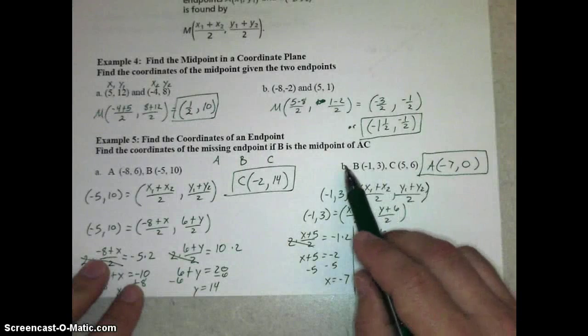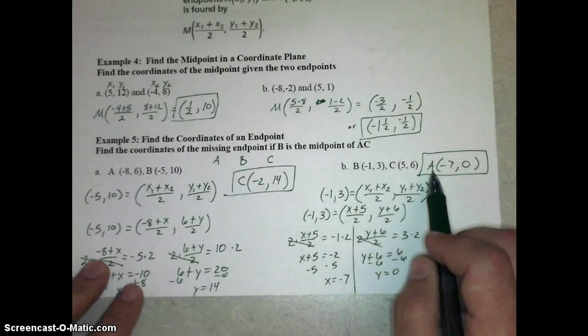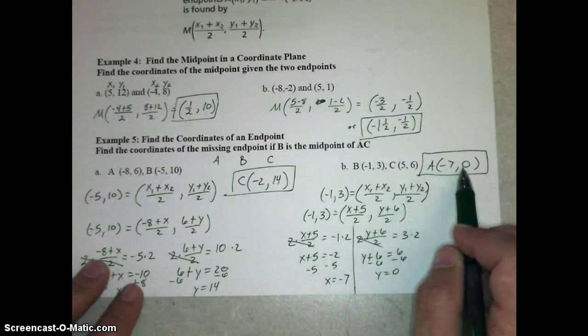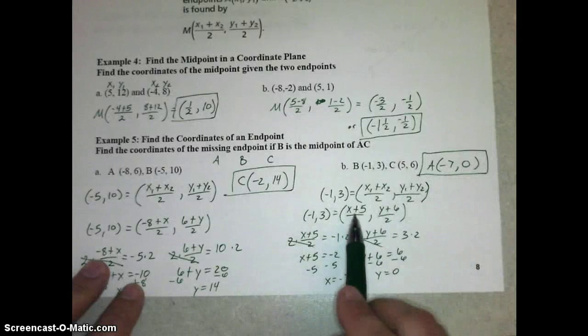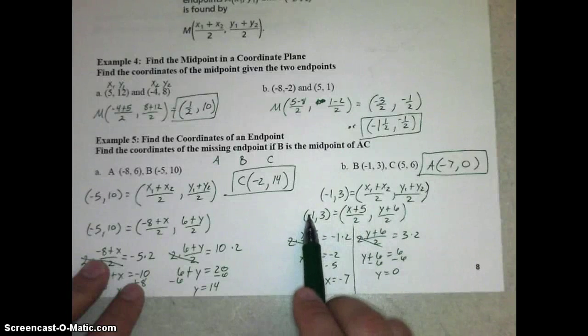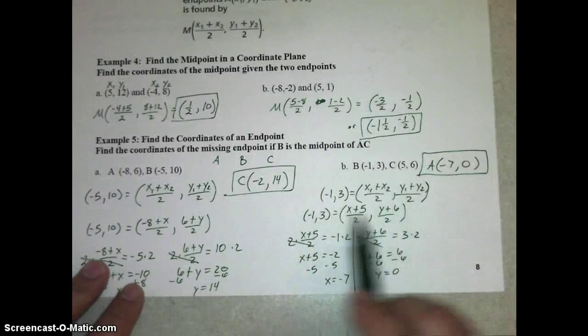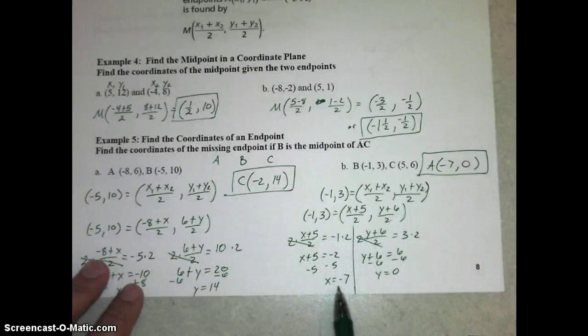Alright, for part B, we get that our other endpoint A has the coordinates -7, 0. And I found that this way. x plus 5 over 2 has to equal that -1, and y plus 6 over 2 has to equal 3. When I solve each of those equations, I get -7 for x and 0 for y.